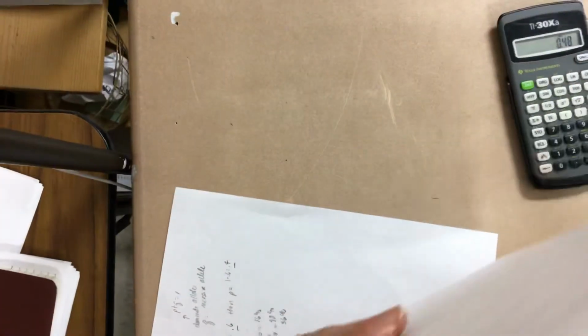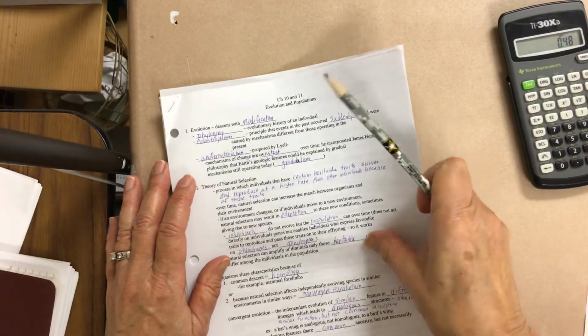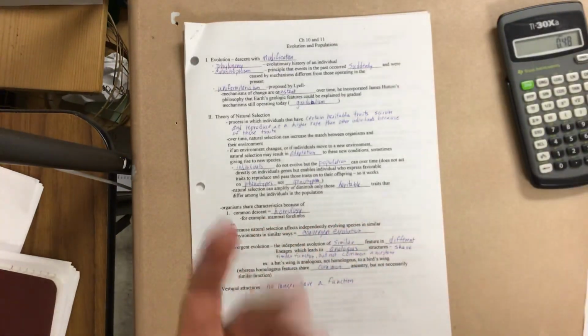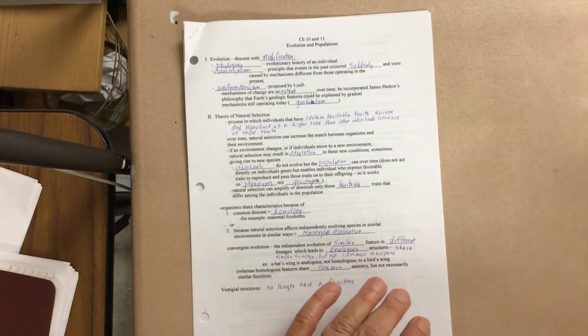All right, so that's it on evolution. So once again, I encourage you, if this is something you're interested in, to read your book more thoroughly. There are obviously plenty of articles online on evolution, different types of speciation, et cetera, that you are more than welcome to check out. Thank you.